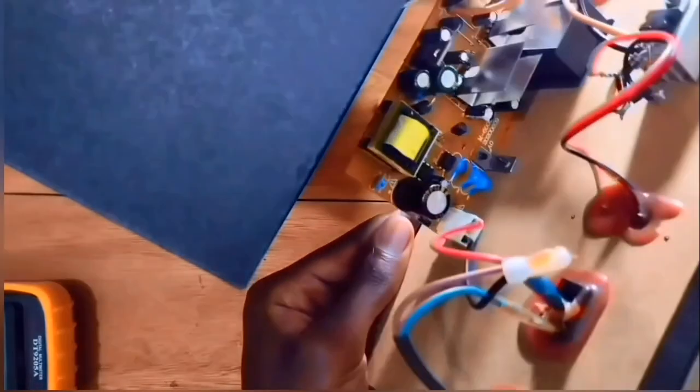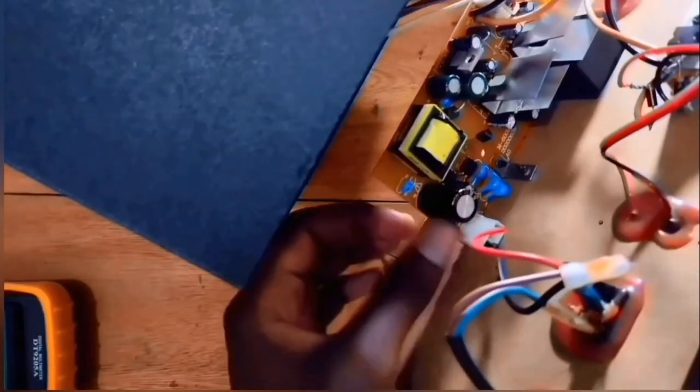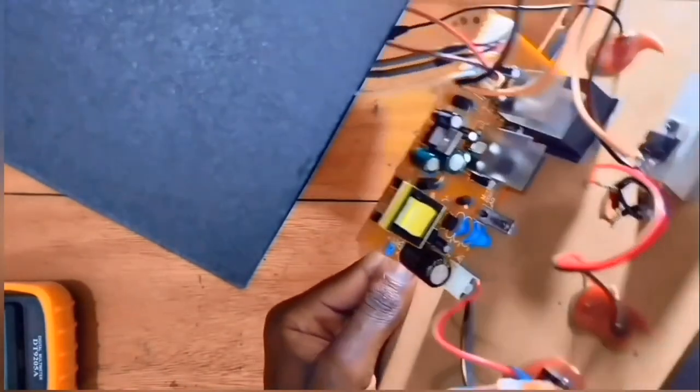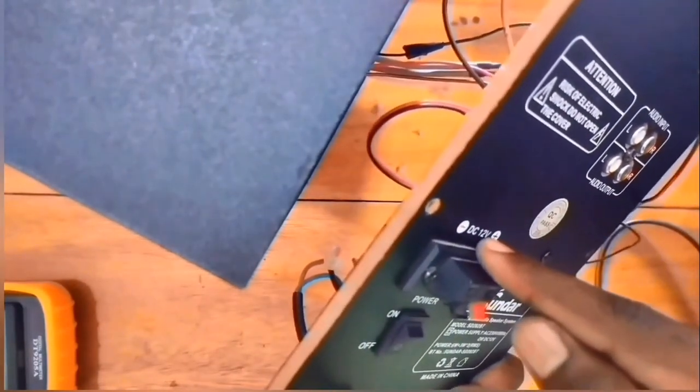Like in our case here, we have this cable for input home power supply that comes up to this switch here and gets into the PCB through this connector. This one is another kind of power supply, which is DC 12 volts from solar or other sources, and passes through this bridge rectifier, then gets into the PCB.